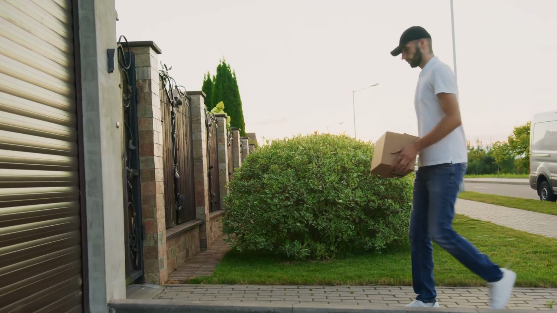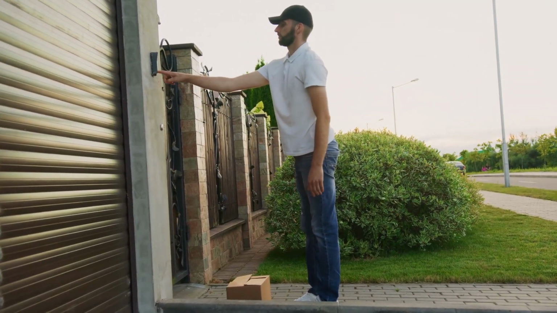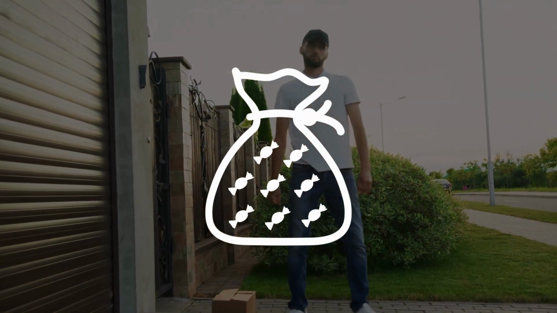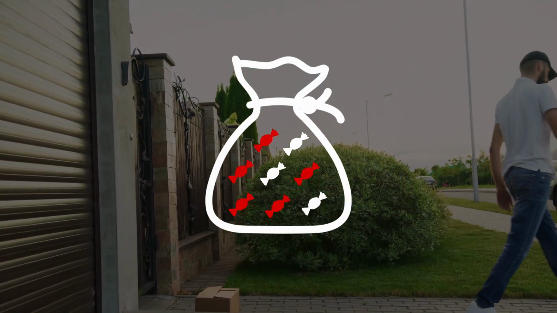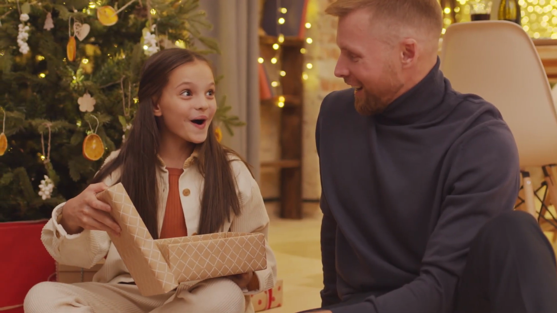Let's say you're subscribed to a goodie bag delivery service that comes to your door every day filled with your favorite snacks. But every once in a while, the snacks in the bag would be replaced with some less desirable options. You'll begin to have a sense of anticipation, and every time you open the bag, it will be that much more exciting.